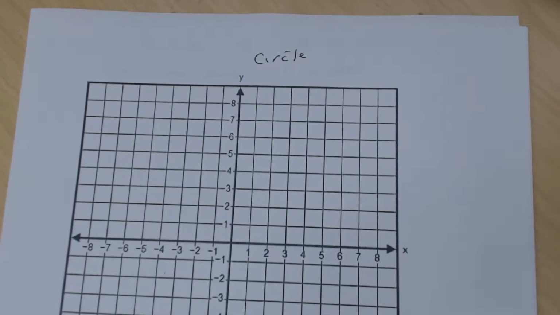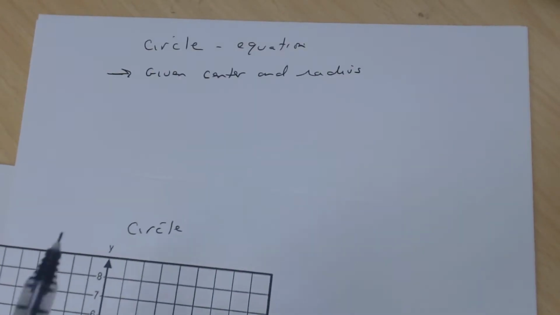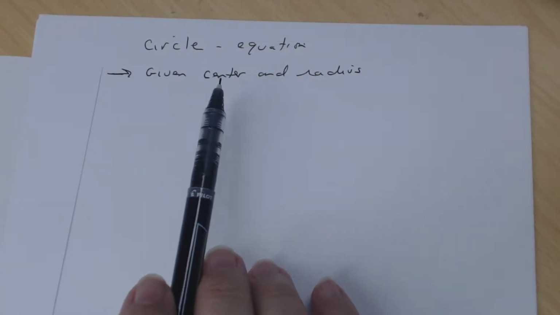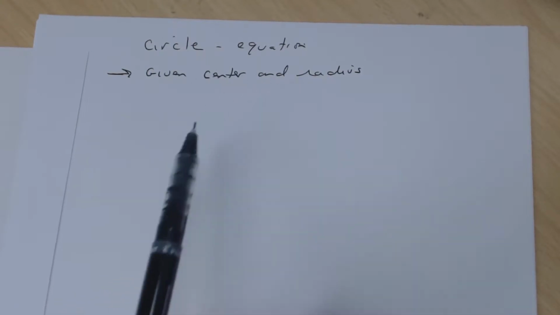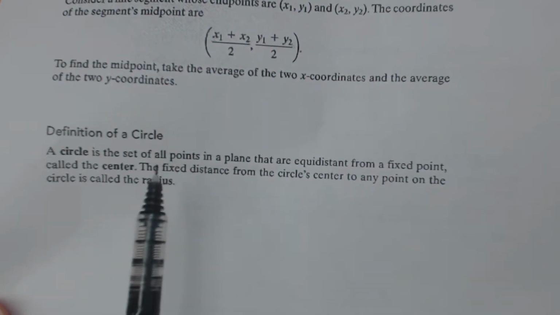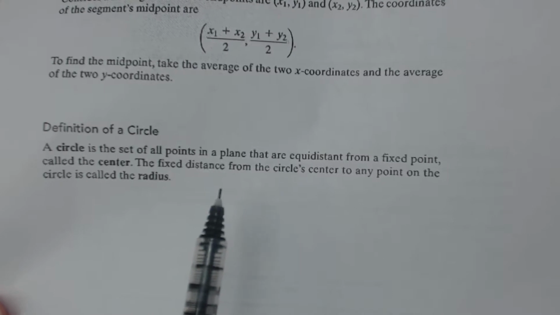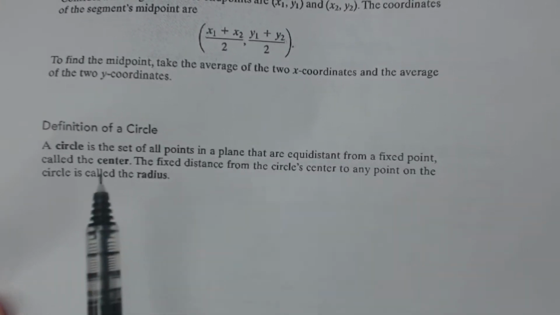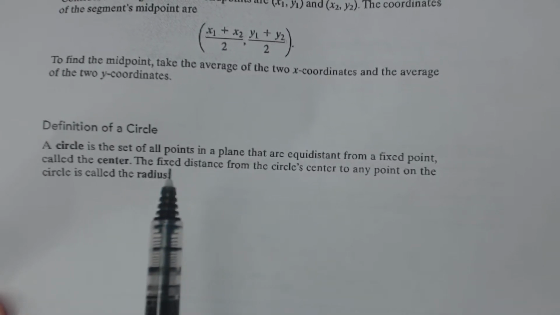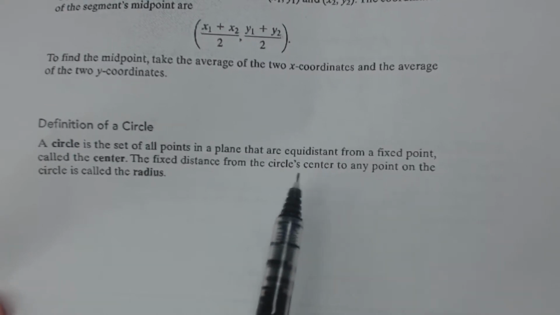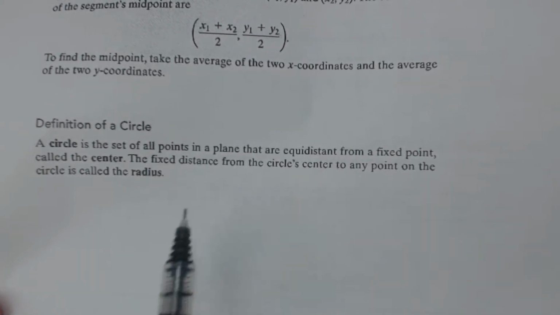Okay, so let's talk about what a circle is. In this lesson, we're going to write the equation of a circle given the center and the radius. Remember the definition of a circle: a circle is a set of all points in a plane that are equidistant, so equal distance, from a fixed point, and that fixed point is called the center. The distance from the center of the circle to any point on the circle is called the radius.